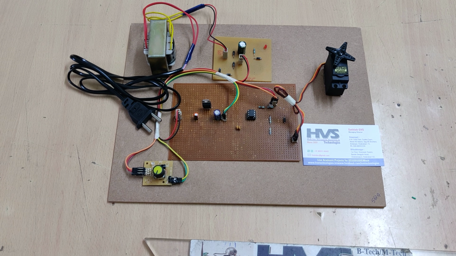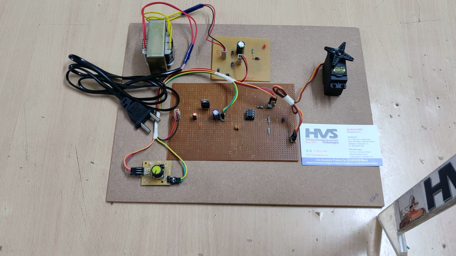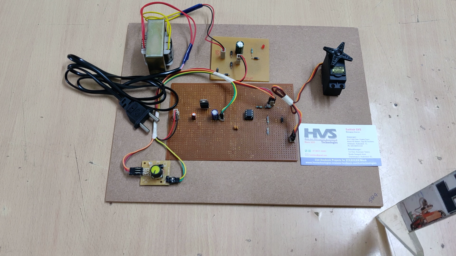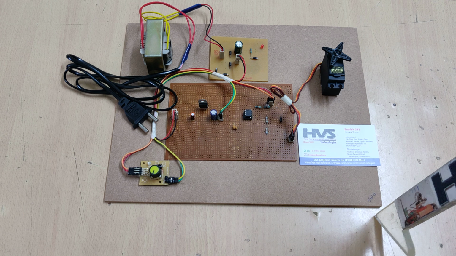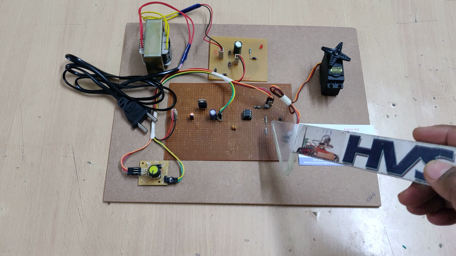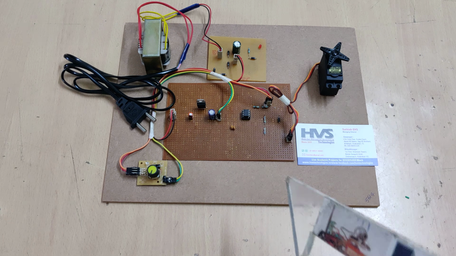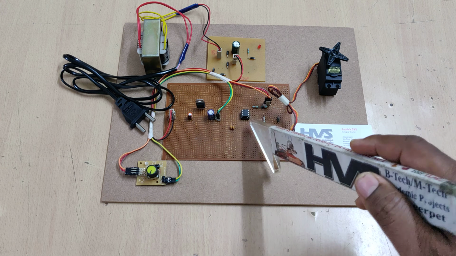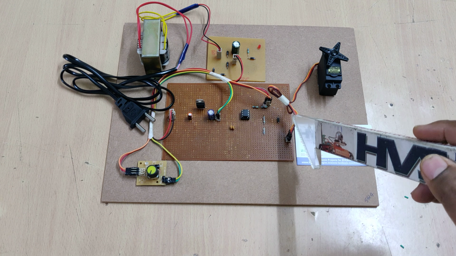As we know, the 555 timer has 3 modes of operation: astable, bistable and monostable. Astable generates a continuous signal with the input frequency. Based on the frequency we have set, the on time and off time will be determined, and that frequency will be generated from the third pin of our 555 timer, which is the output.